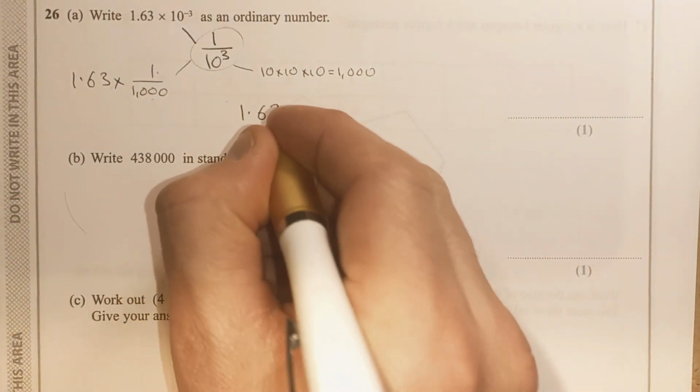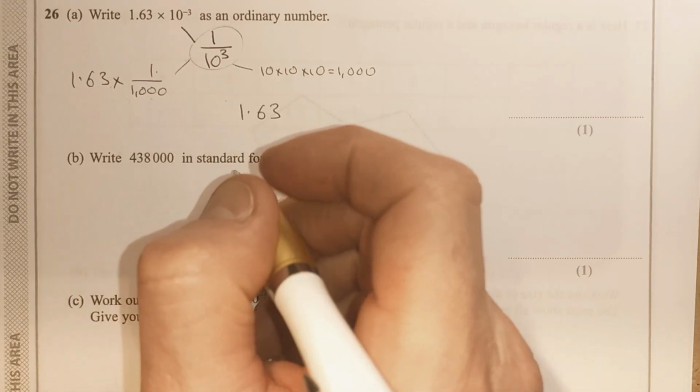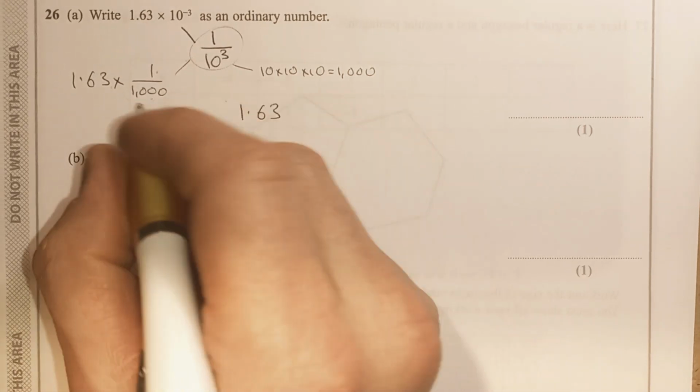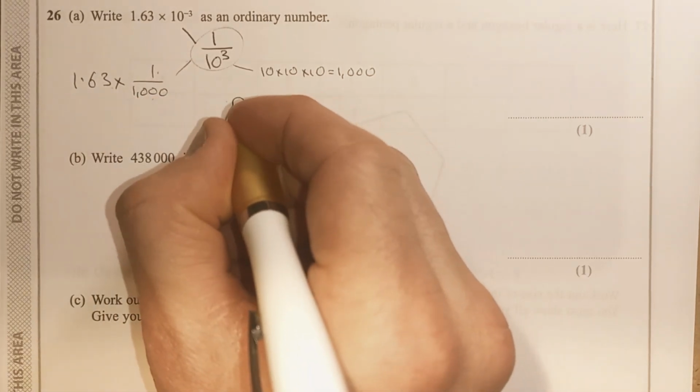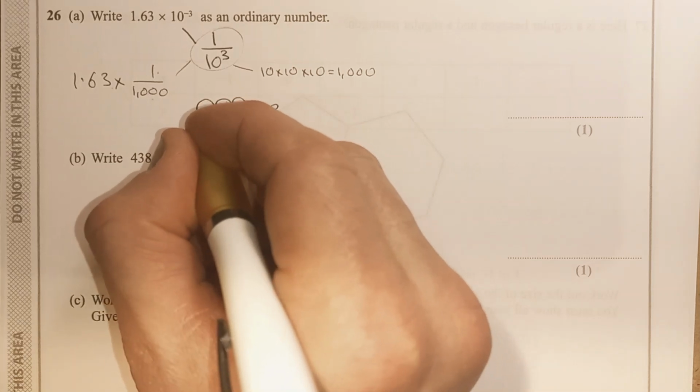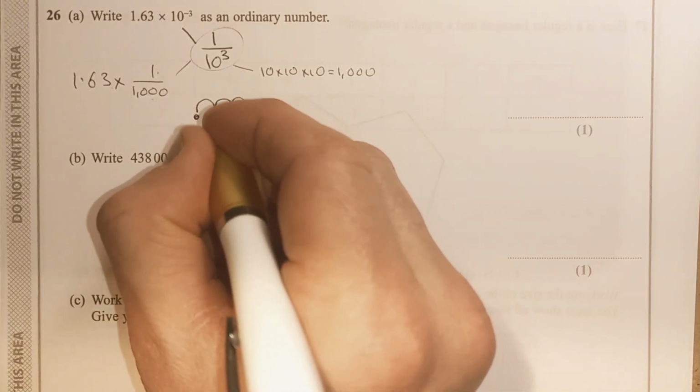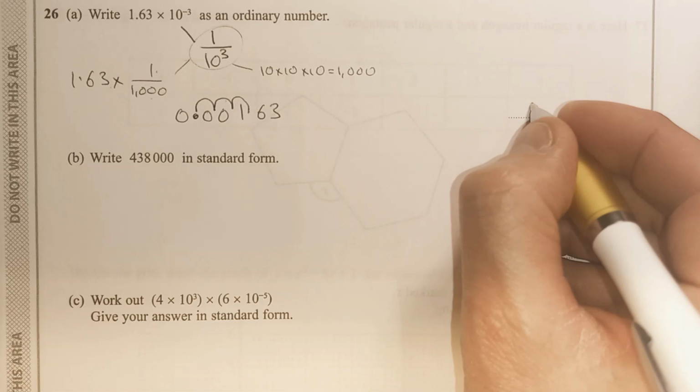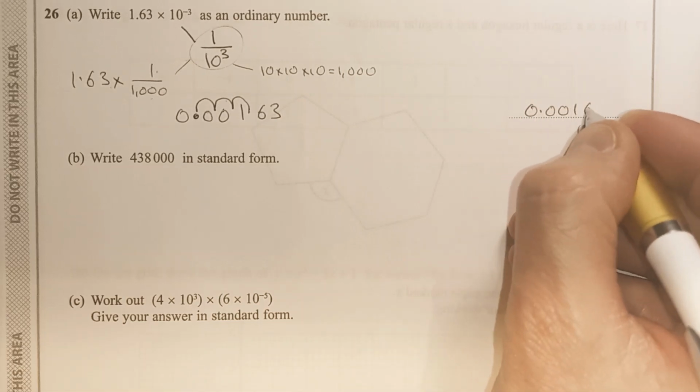So 1.63. Dividing it is going to make it smaller, so we're going to move the decimal point to the left. 3 zeros, so it's 1, 2, 3. Fill in the gaps with zeros, and we get 0.00163.